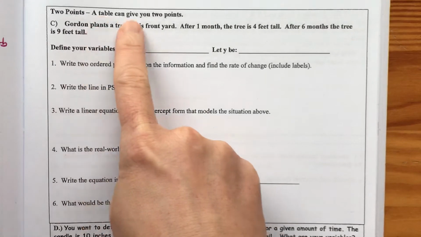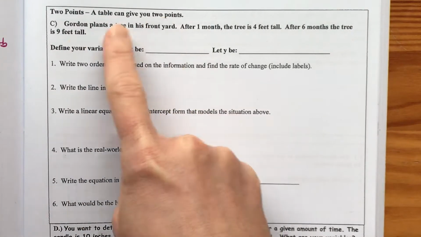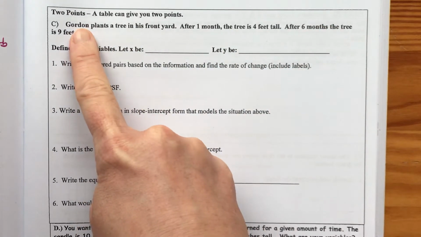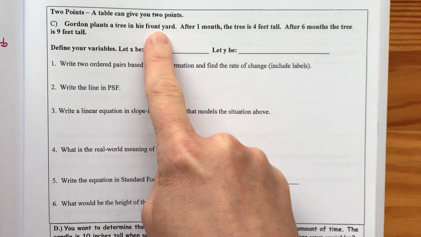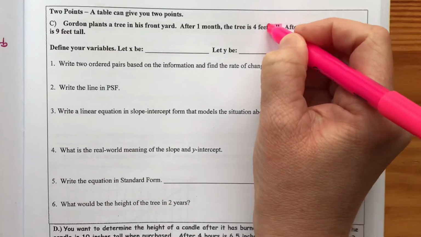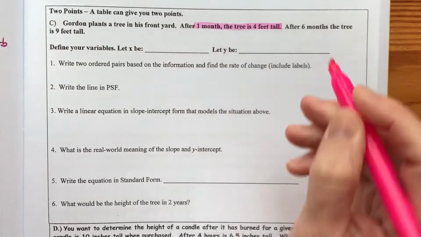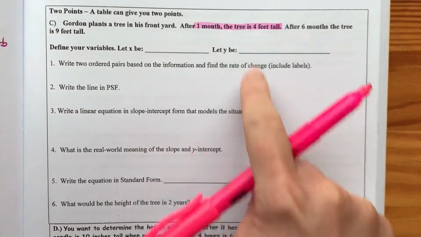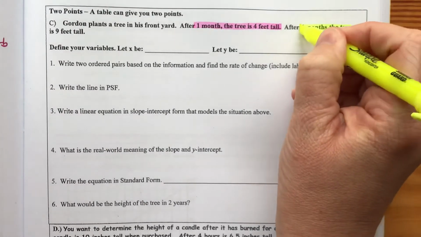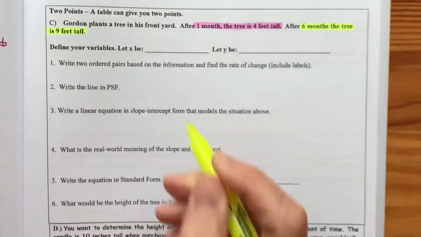So a table can give you 2 points, but you may just be given 2 points based off of information from your reading. And it says here that Gordon plants a tree in his front yard. In 1 month, the tree is 4 feet tall. And so that information together is going to give us one of our points. And then after 6 months, the tree is 9 feet tall.